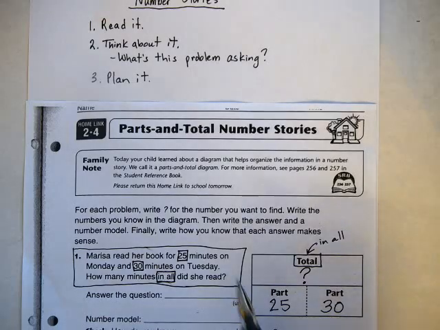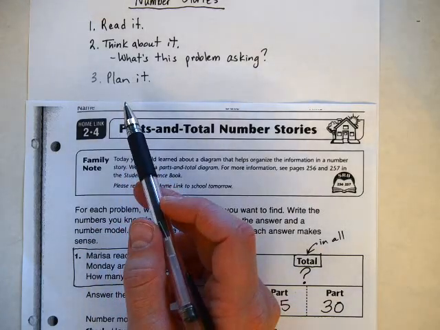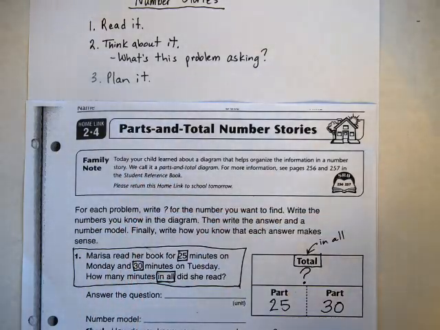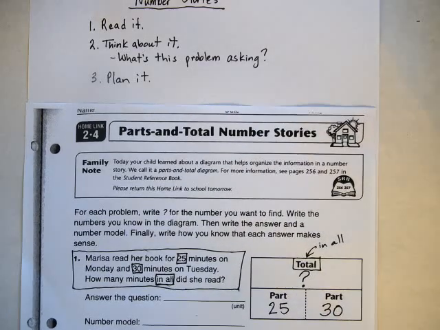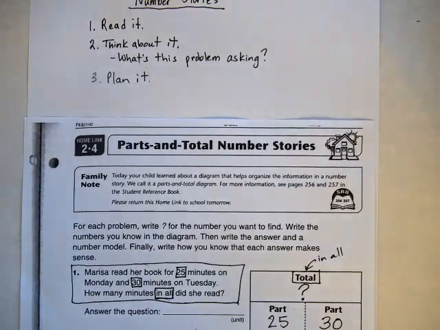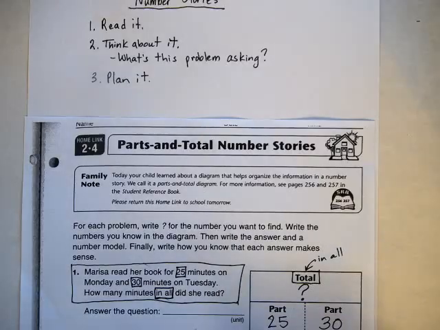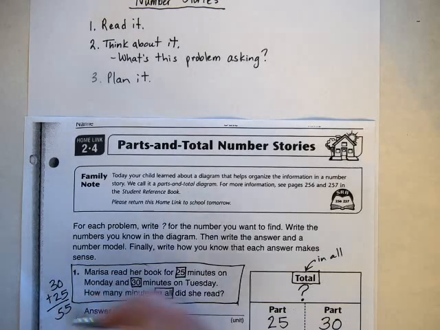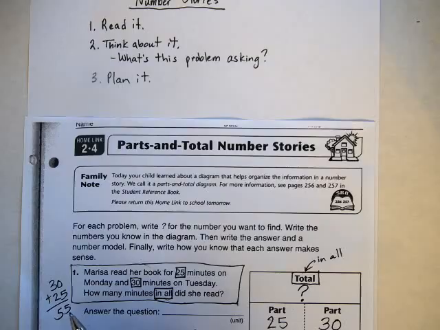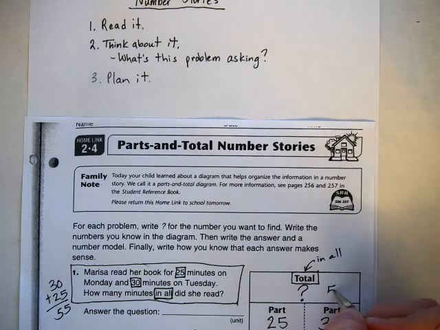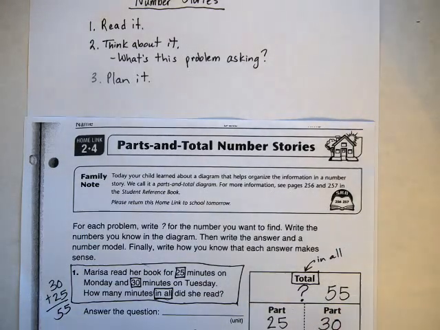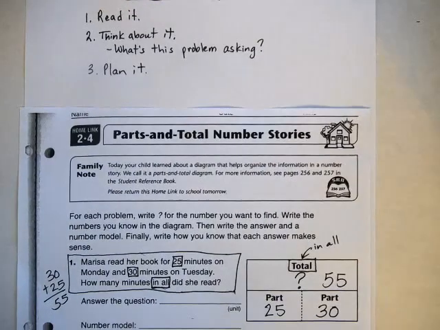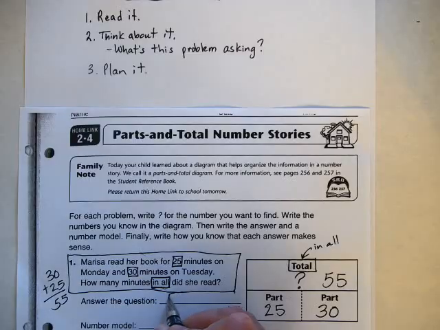Okay? And now we've got to plan it. We've got to try to figure out how we're going to find out how many in all. Well, I'm going to add them together because that's going to be the easiest way to do it. So, let's see. I'm going to say 30 plus 25 equals 55. So, I know the total is going to be 55. You can actually even write that right in there. Okay? 55 for the total. And then answer the question, 55.